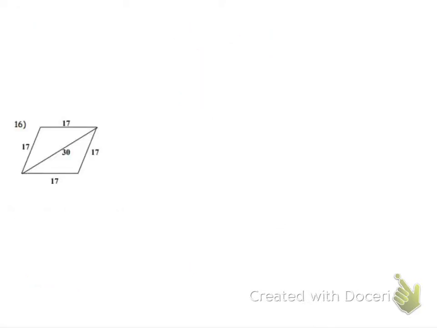Then for 16, this one is a little bit tricky, but we don't really know. Well, we know what this diagonal would be, right? So what we need to do is find out what this diagonal is. So what we can do is take this 30 from this diagonal right here, and split it up into 15 and 15.